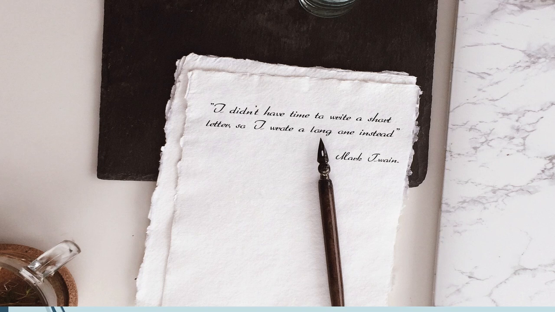Did you understand what he meant? It means that writing a short letter is more difficult. It requires more time. It requires more focus. So he could not, and that's why he wrote a long one, which is comparatively easier to write. So in a way, he wanted to talk about the importance of learning the art of précis writing. So I just put it for your understanding, the importance of it.